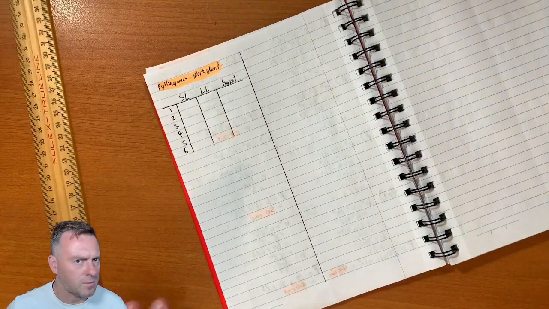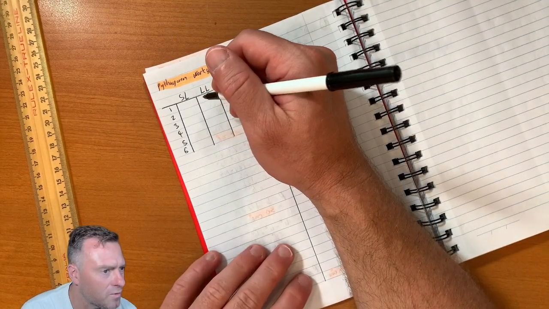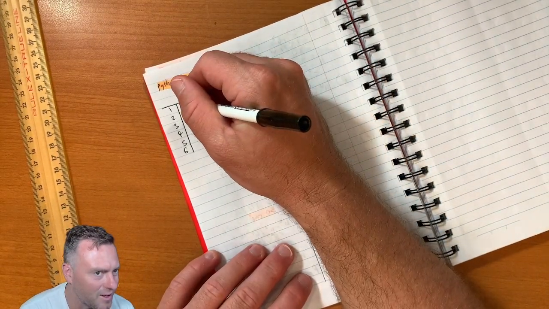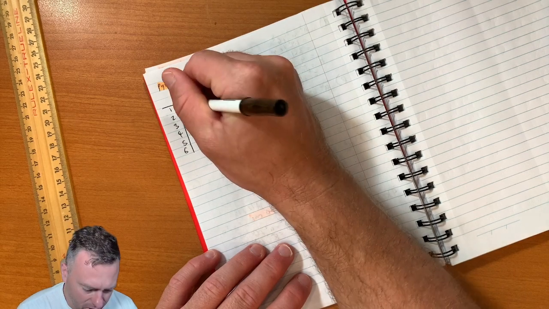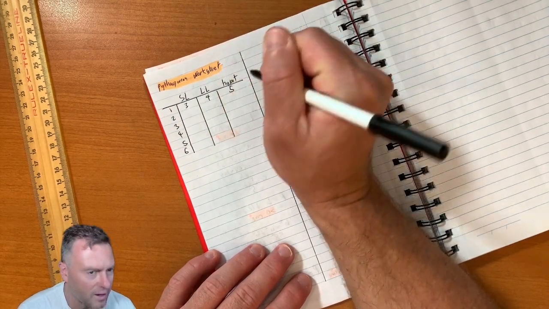Cool. Right, so we've got the first one, question 1. We've got a 3, 4, 5 triangle pretty much. We know that by now. So we can go, the short leg's the 3, long leg's the 4, and the hypotenuse is a 5.